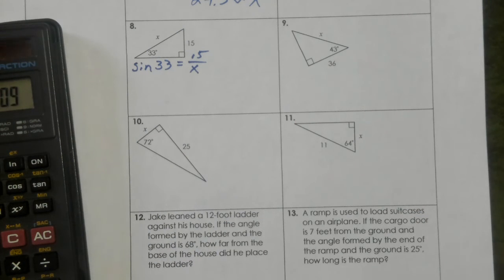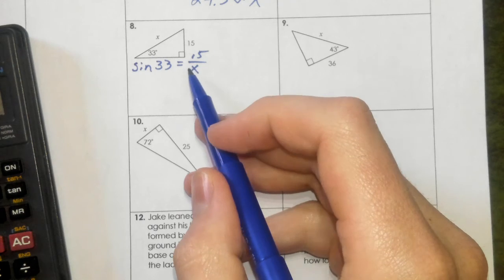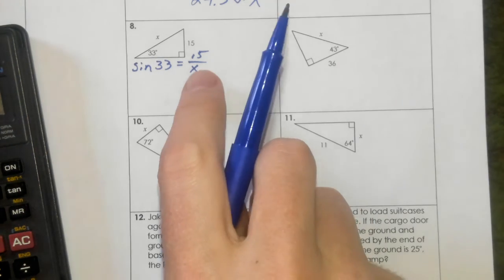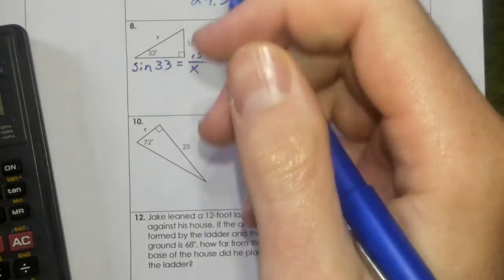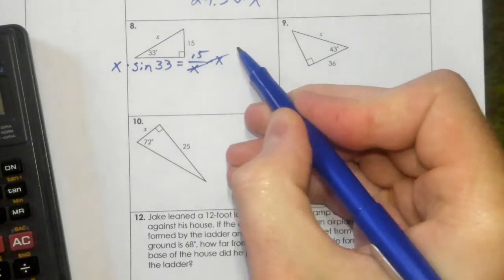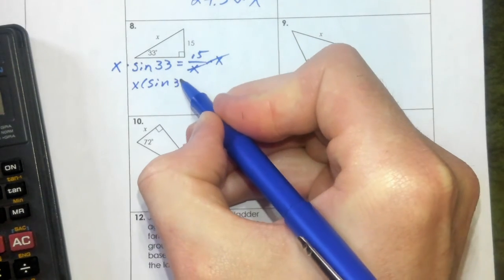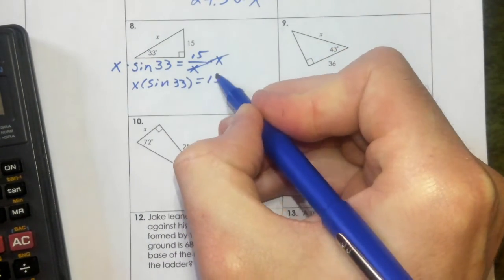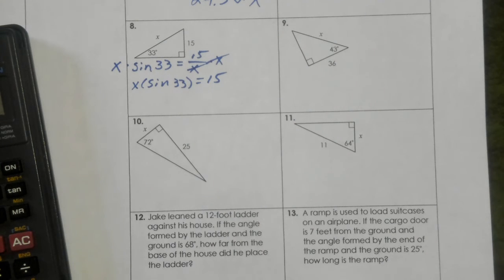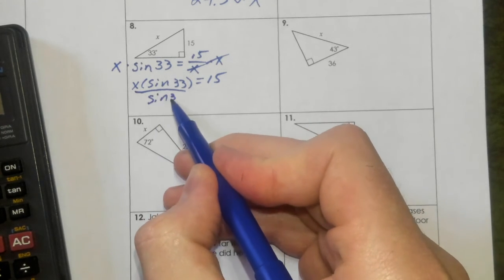Okay, now this is kind of an interesting problem. There's a couple ways you could go about working this. The most direct way, though, is that having x in the denominator is kind of a problem. So I want to move it to the other side so that it'll be outside the denominator. So if I multiply both sides by x, those cancel. So now I have x times sine 33 equals 15. Okay, well, I want x by itself. So I'm going to divide both sides by sine 33.